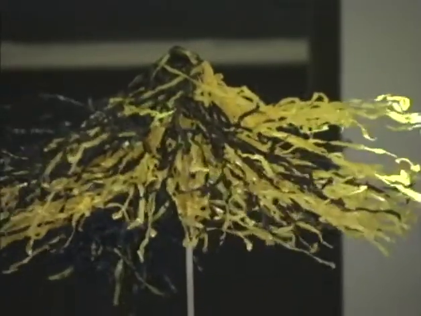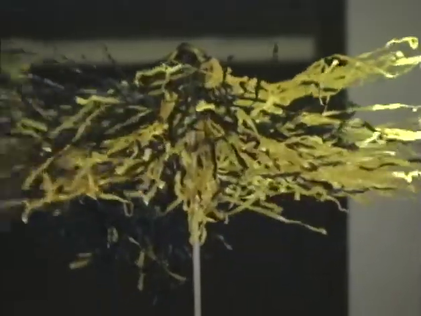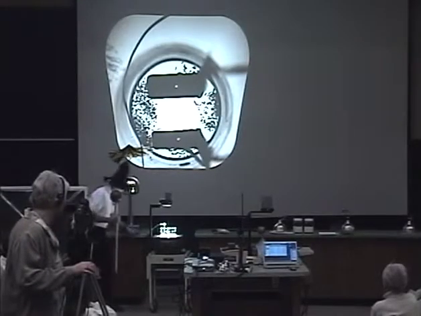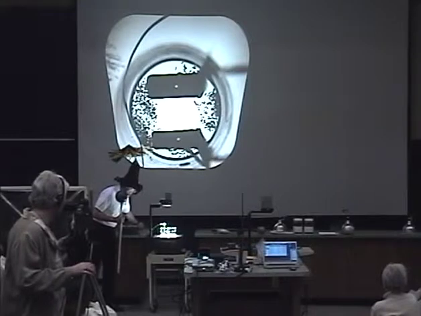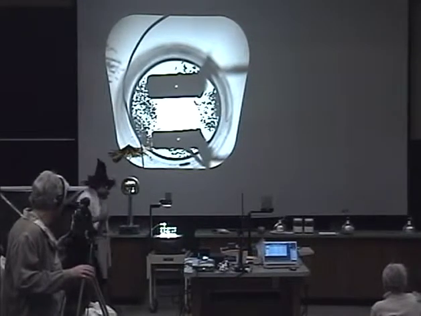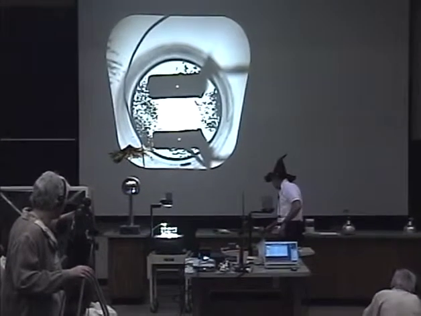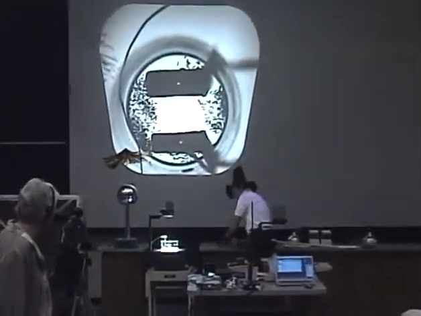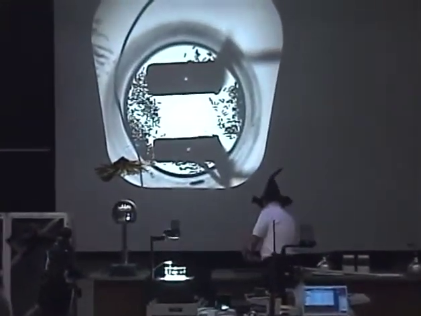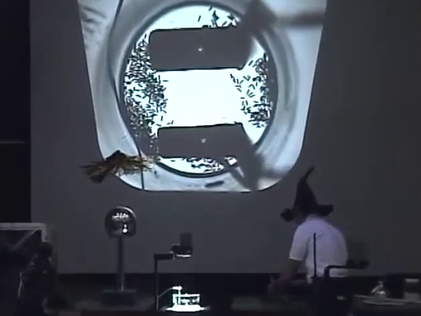You can get some big sparks there. So that looks like it should be good for making an electric field. Okay, so we'll do an experiment to see if the electric field can change the orientation of our sort of liquid crystal molecules.